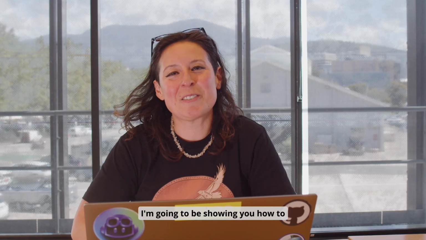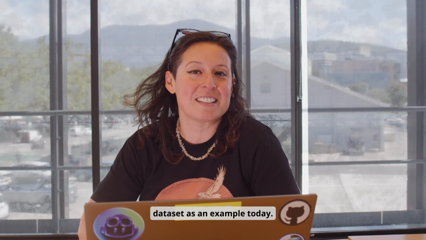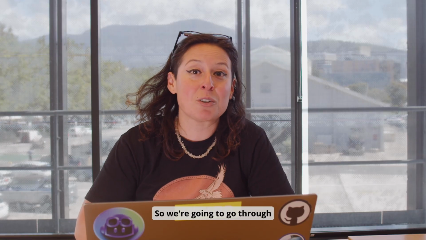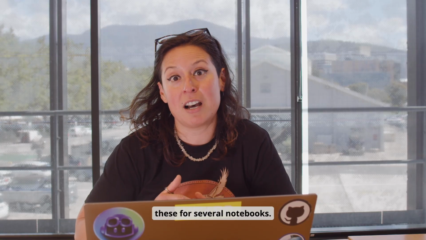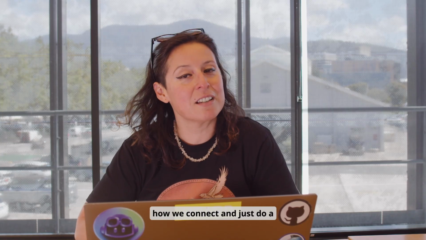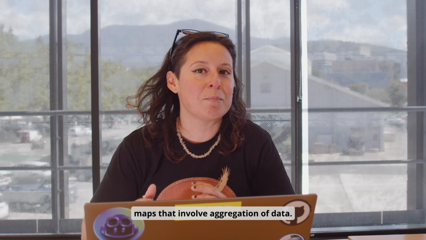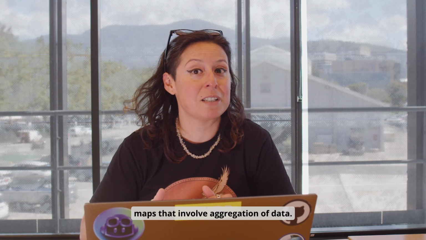I'm going to be showing you how to access some NESP datasets. We're going to be using the Seagrass Dataset as an example today. So we're going to go through several notebooks. First, we're going to show you how we connect and just do a simple visualization. And then we're going to create maps that involve aggregation of data. And we're going to show you how to do this more efficiently.